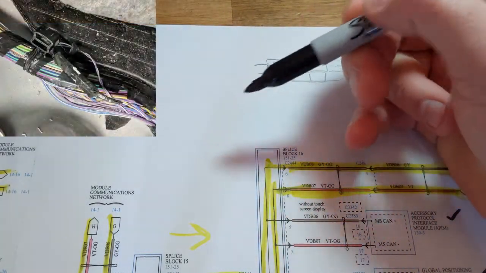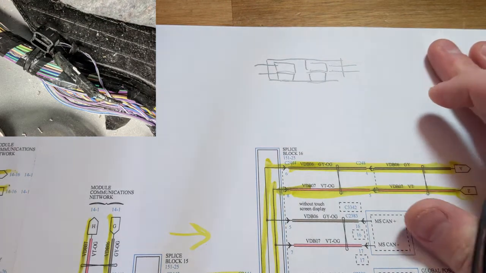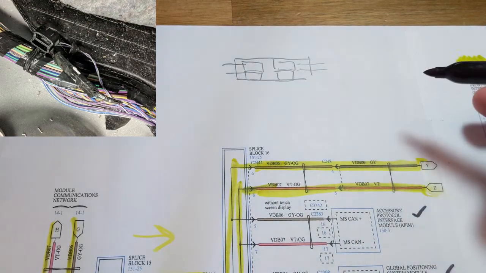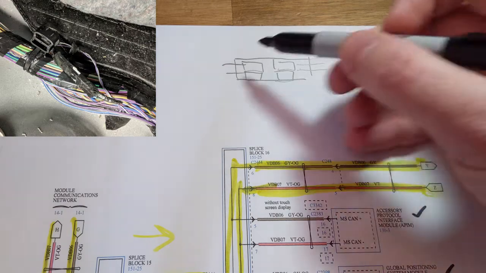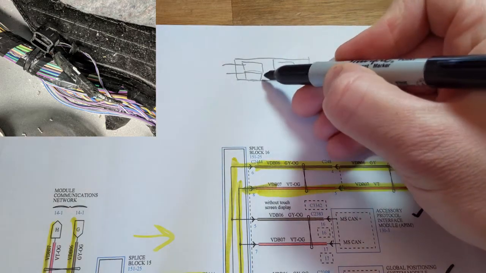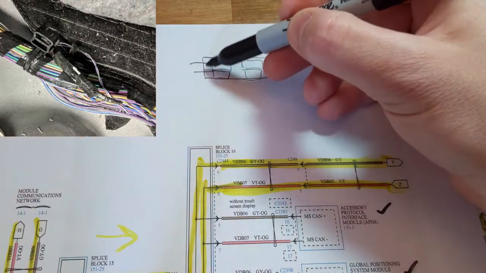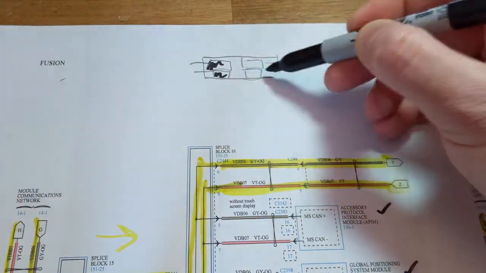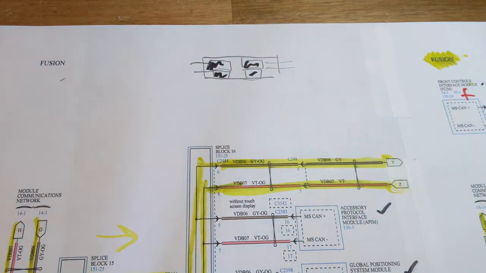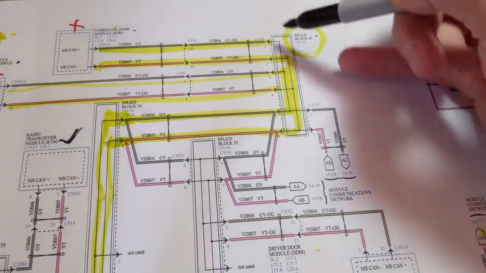The person didn't have floor mats. There were no floor mats down there at all. It was just regular carpet. So this splice block with these open chambers in it was full of corrosion. So there was no communication getting through this entire splice block.